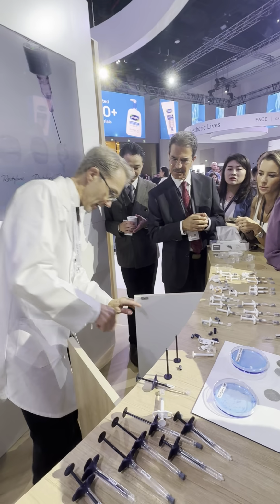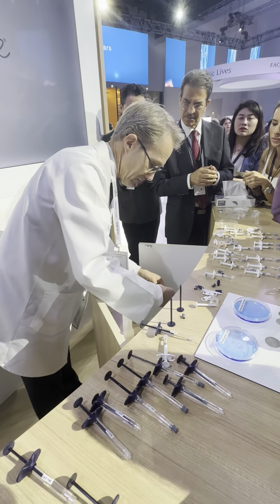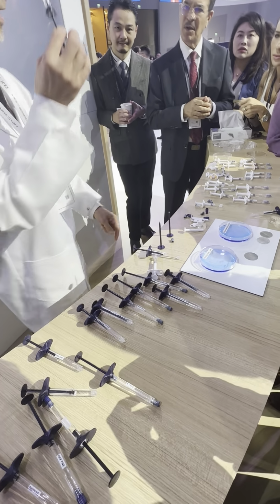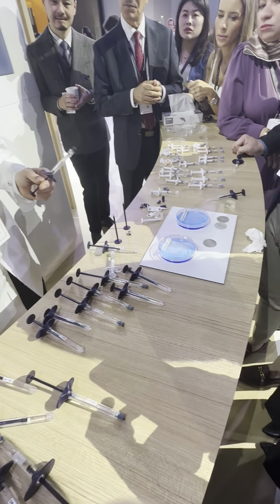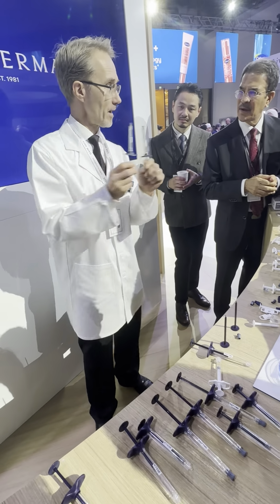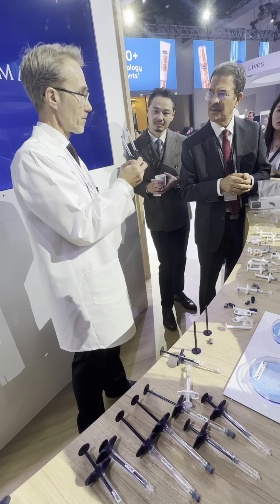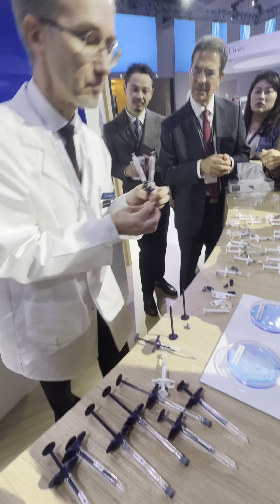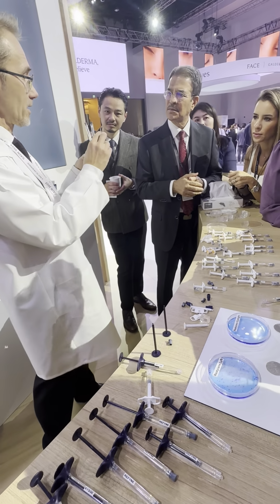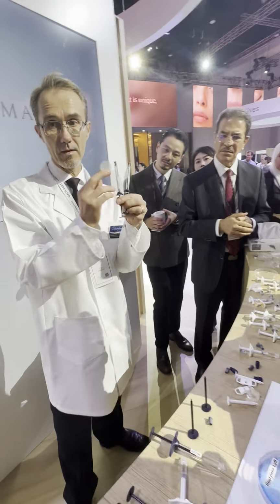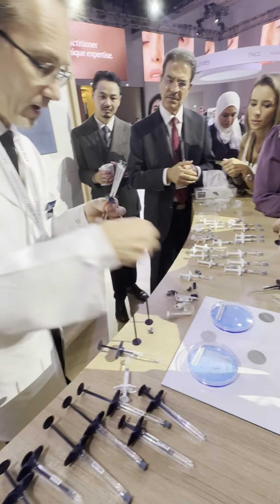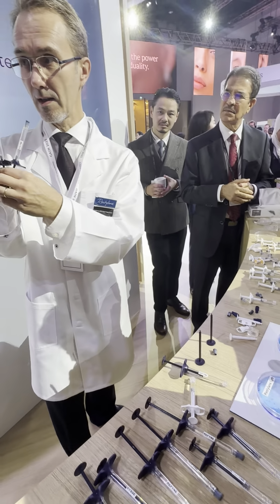If you look at this product, Restylane Volume, that product is actually the same gel as Restylane Kiss. But in Restylane Kiss, we use this kind of filter to make the gel particles, and for Restylane Volume, we use this filter.